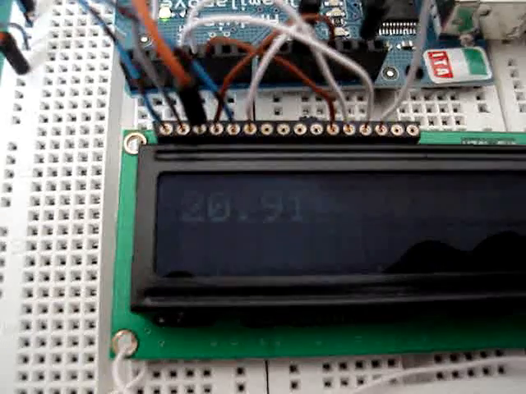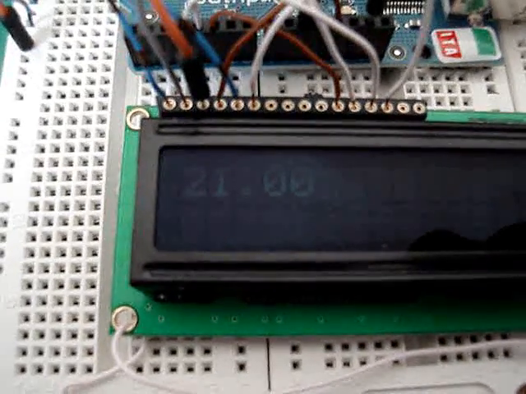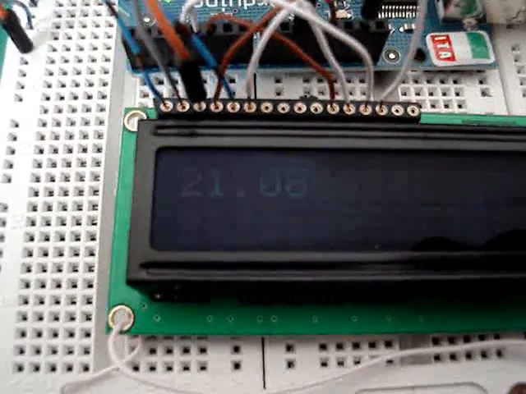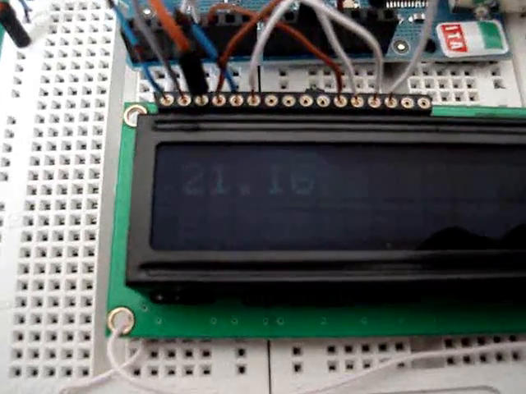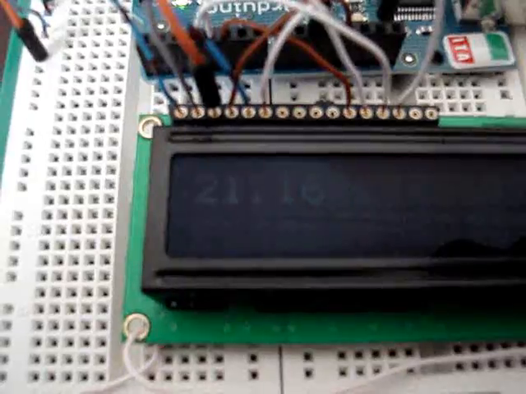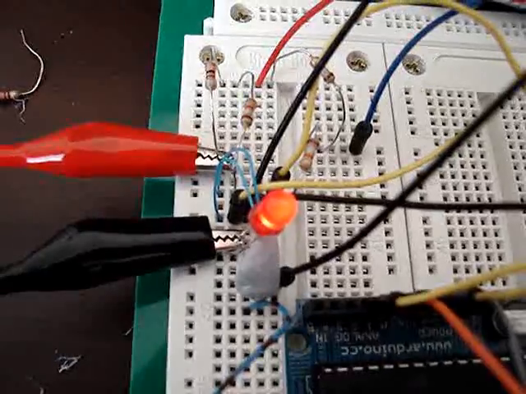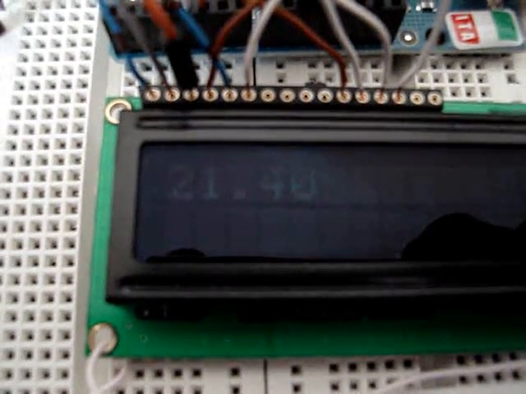Okay, as you can see here, the temperature of the thermistor is about 21 degrees at the moment. I have modified the Arduino code to set the off temperature as 21.5 degrees and the on temperature as 21 degrees. So you see that currently, because the temperature is below 21.5, the LED is on, indicating that the transistor circuit is switched on and heating up the thermistor. So we see that the temperature is 21.3, going up, 21.4.